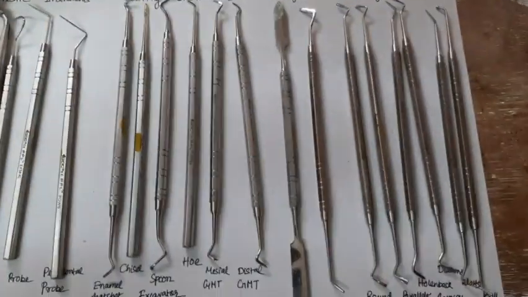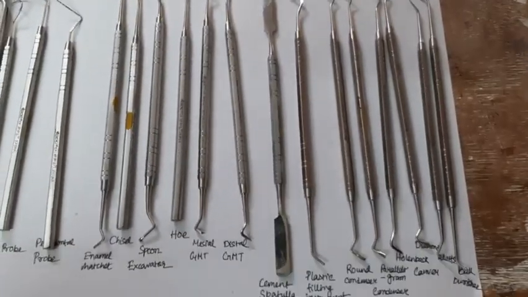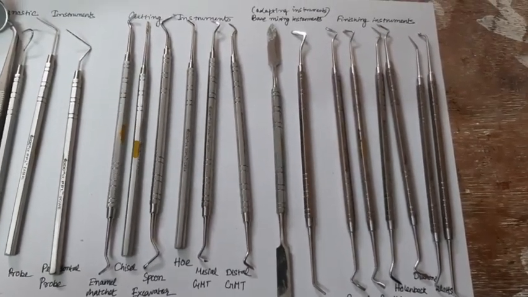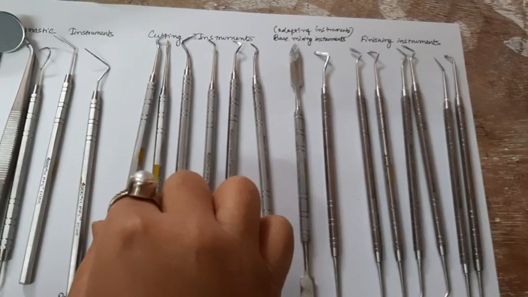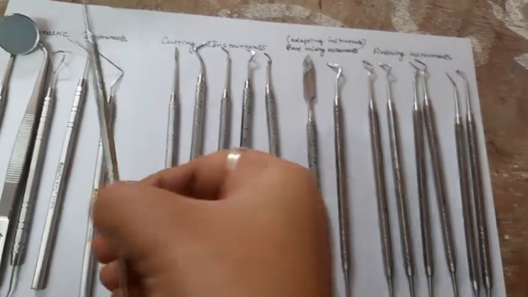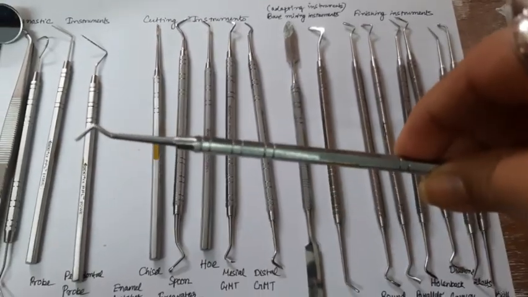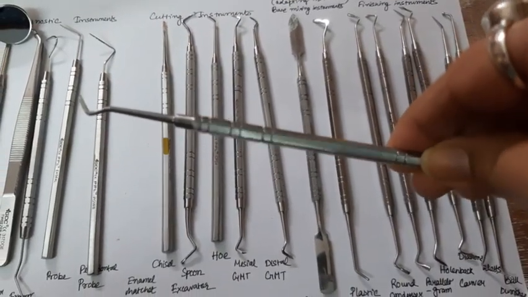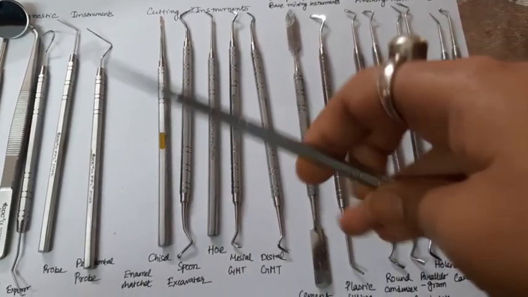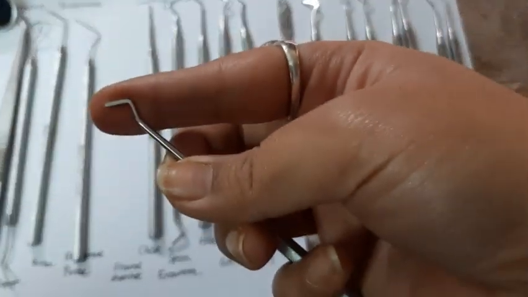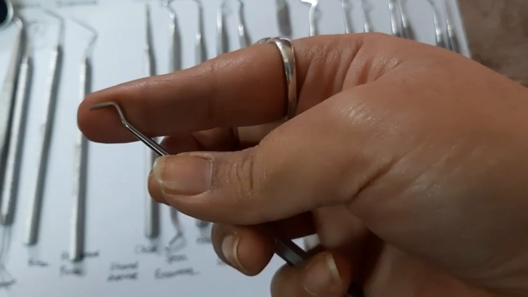Next, I will talk about the cutting instruments. There are 6 cutting instruments under the hand instruments. The first one is this enamel hatchet. You can see the ends are straight.